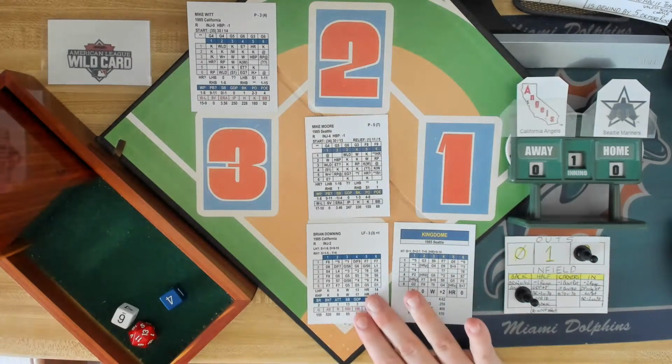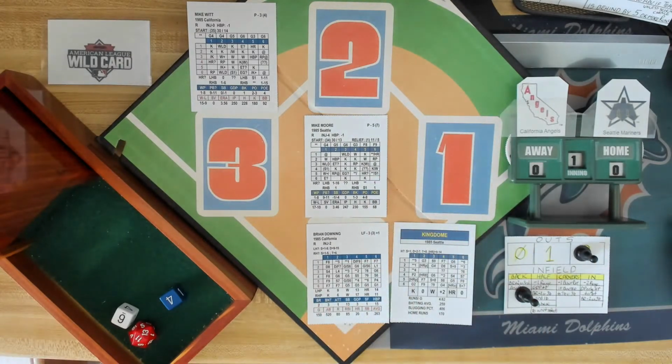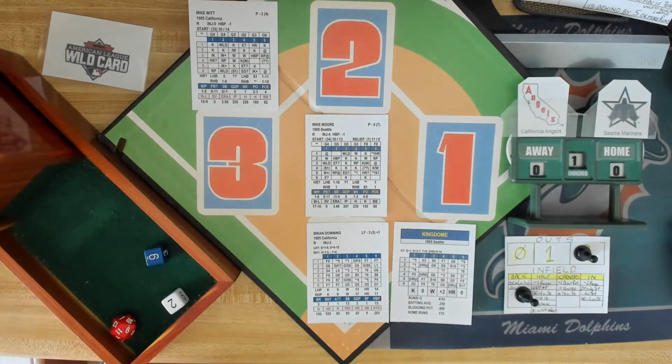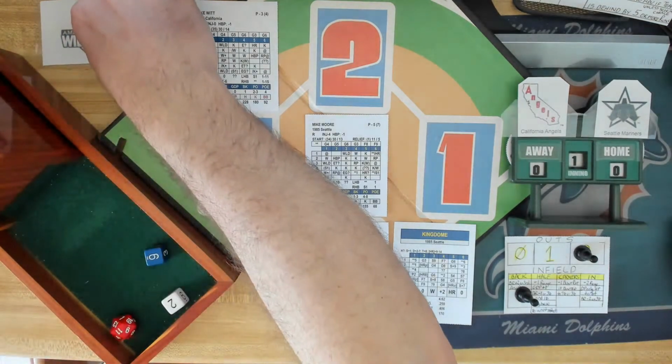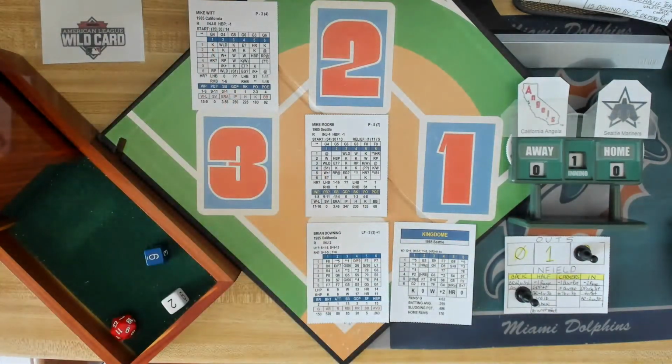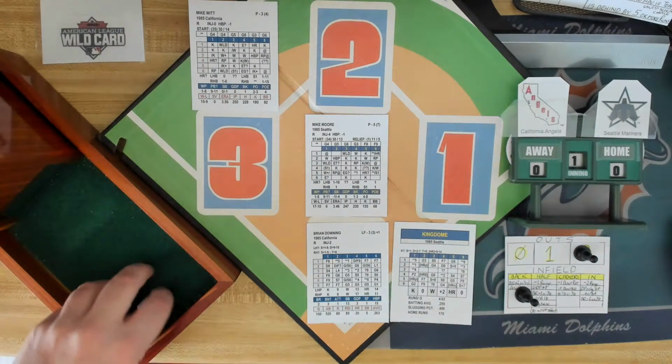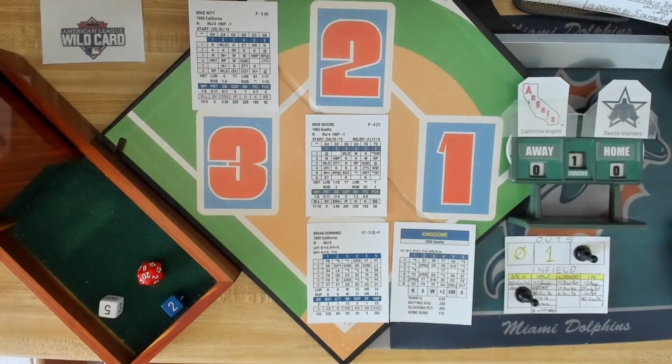Next up, left fielder Brian Downing, batted .263, 20 homers, 85 runs batted in 85. Moore will pitch. And that is a 6. That is a 6-3, 6-2, and that is a range play. Downing gets the swing, 2-5.